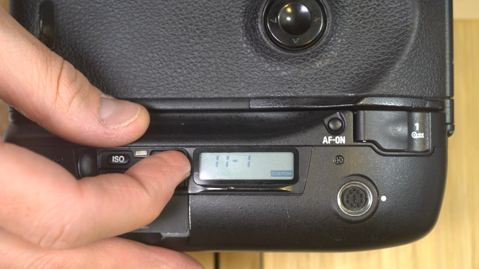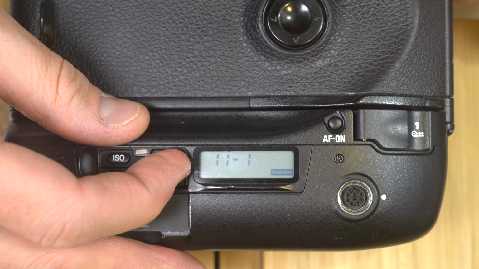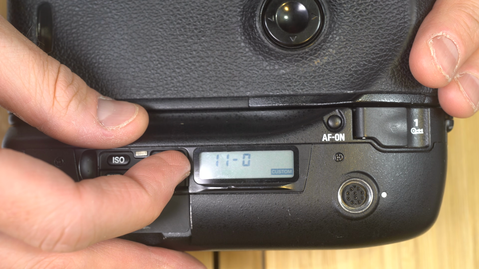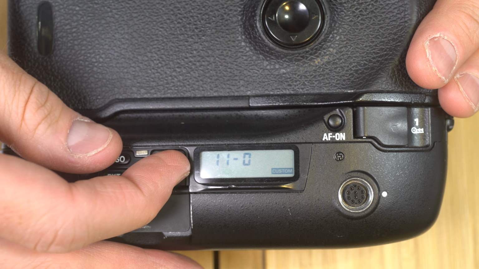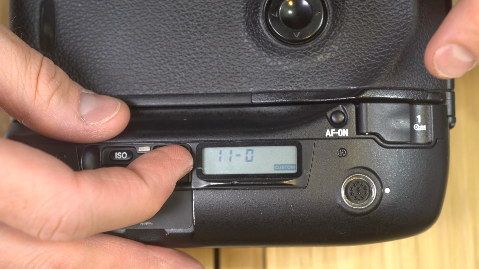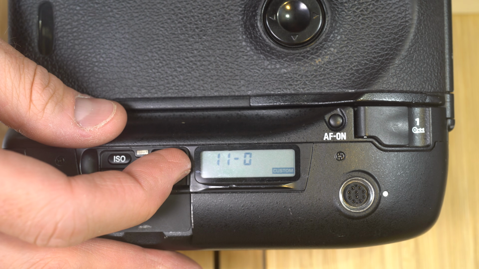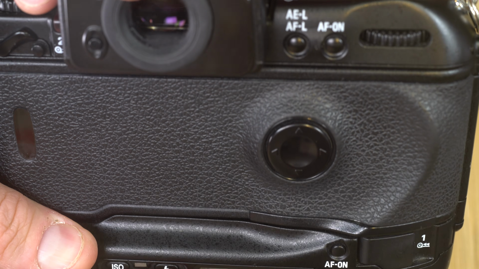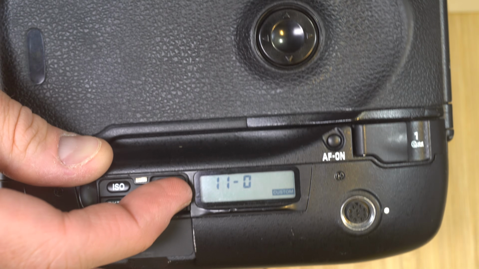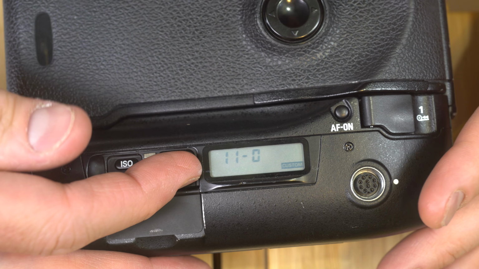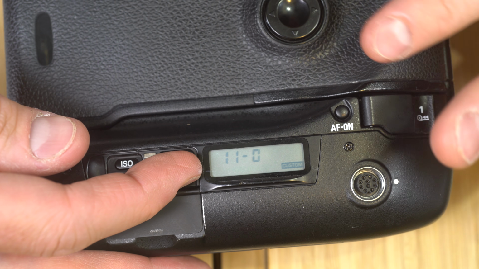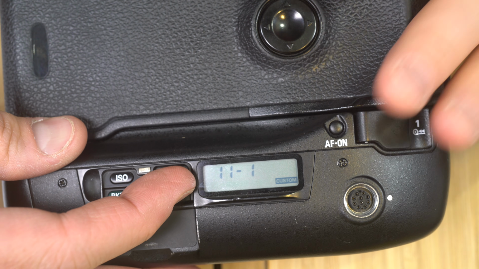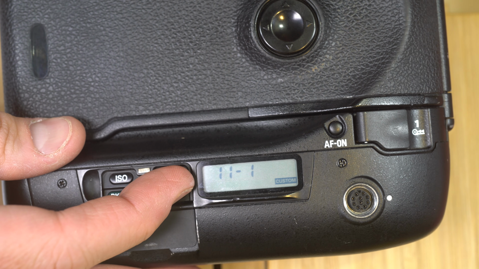Custom function 11 is your alert LED in bulb mode. Disabled is 0. 1 is enabled. Now what this does is that there's an LED on the back of the camera. This one right here, I believe it is. On the top. I believe it's the same as your film rewind light right up there. And that blinks in setting 1 when your bulb shooting is active. And that lets you know that a bulb exposure is going on.